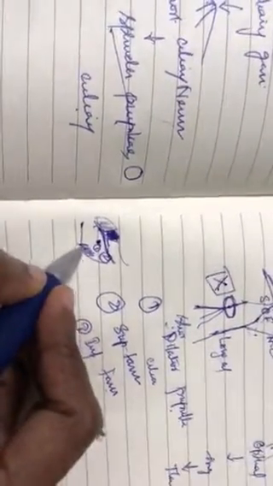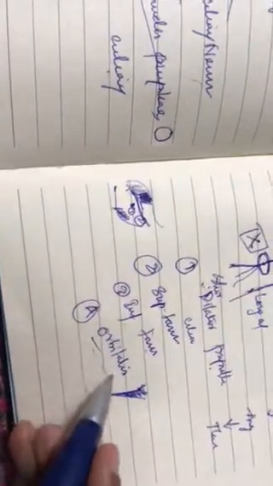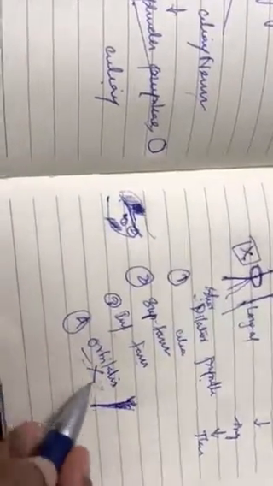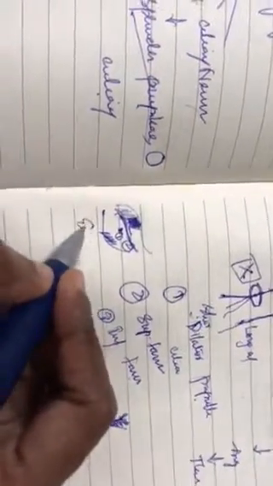Orbitalis is the one which closes the inferior orbital fissure, so it forms an important support for the eyeball. What happens if the support is gone? What will happen to the eyeball? The eyeball goes inside, or sunken inside. What is that called? Enophthalmos. So that is called enophthalmos.